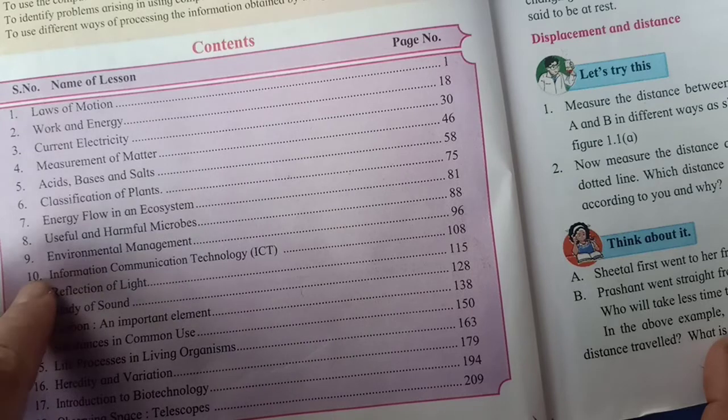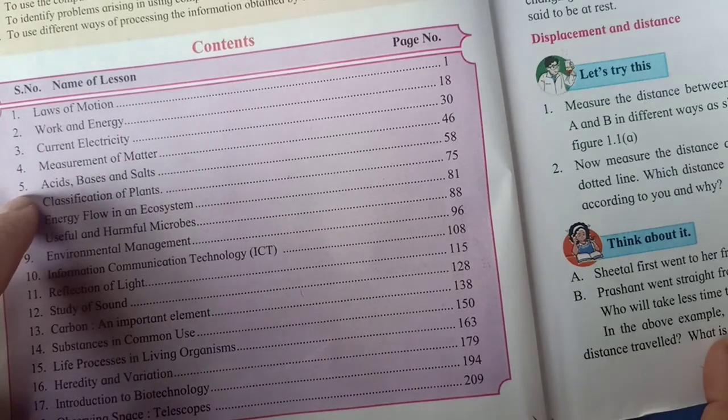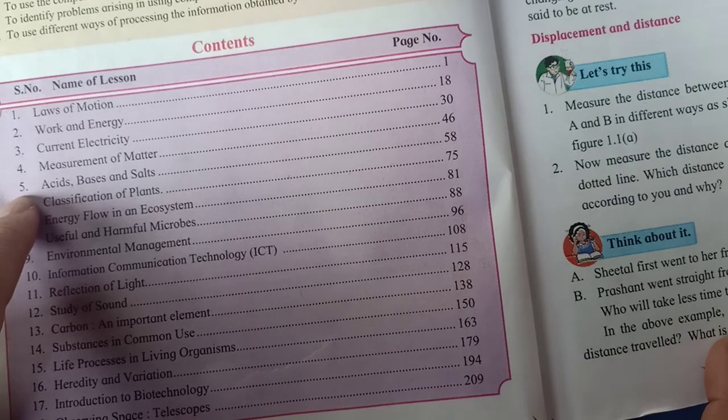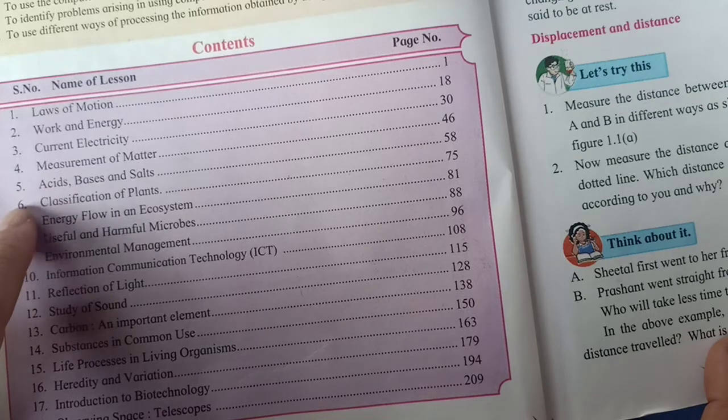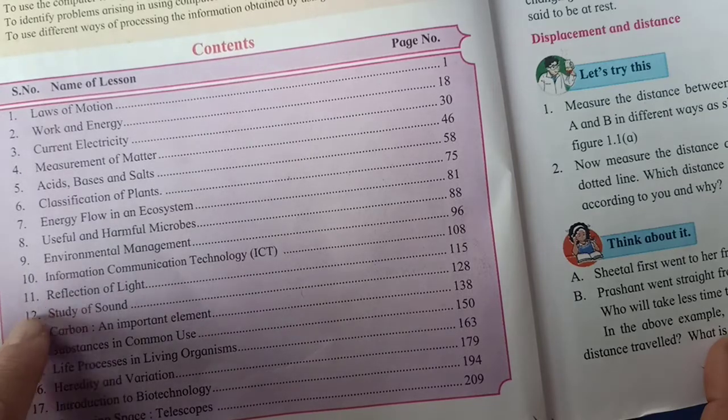In these 10 topics, the first 5 are laws of motion, work and energy, current electricity, measurement of matter, acid, bases and salts; these 5 topics are from Science 1. Your science is divided into 2 papers, Science 1 and Science 2. Topics 6, 7, 8, 9, 10 are from Science 2. Okay, for the first semester, and the remaining 8 topics are for the second semester.